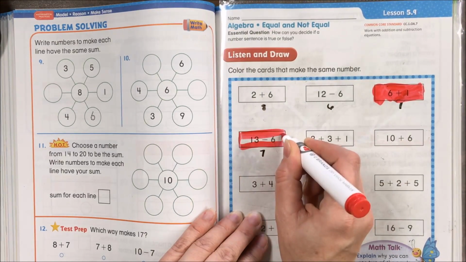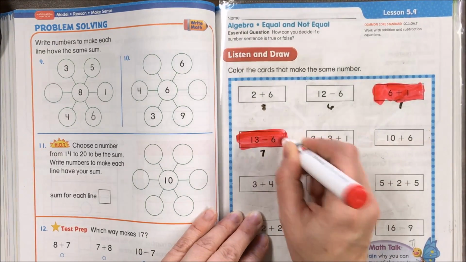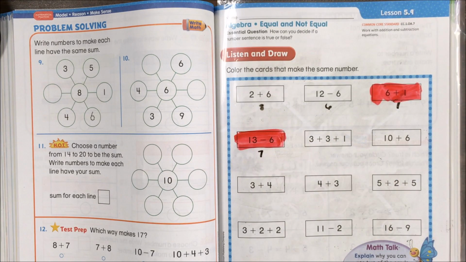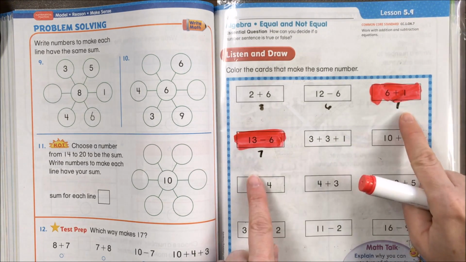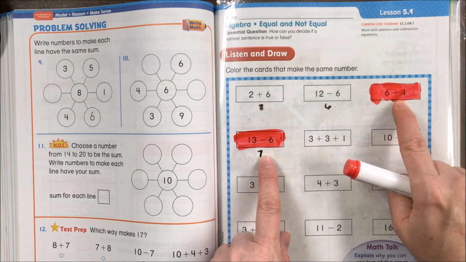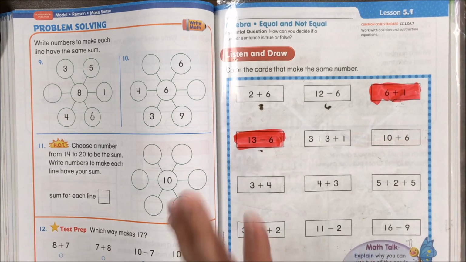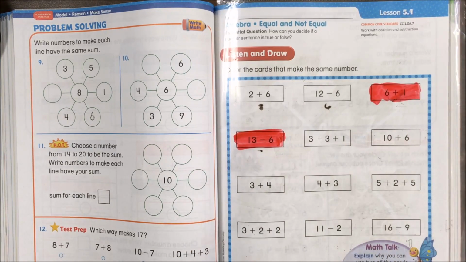So now I know what I'm looking for. I'm looking for problems to which the answer is what? Both of these have the answer what? 7. So I'm going to find all of the ones that have 7, and I'm going to color them. If the answer isn't 7, I'm just going to leave it. So now I don't have to write answers anymore. All I have to decide is if it's 7 or not 7. Okay? 3 plus 3 plus 1.